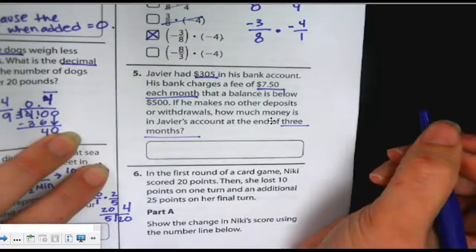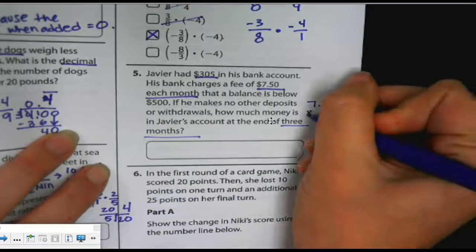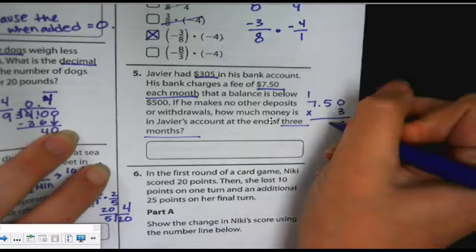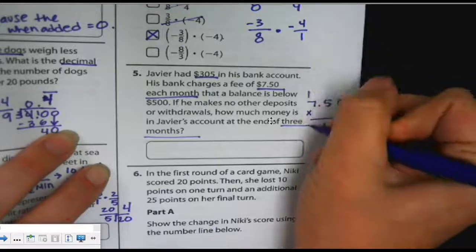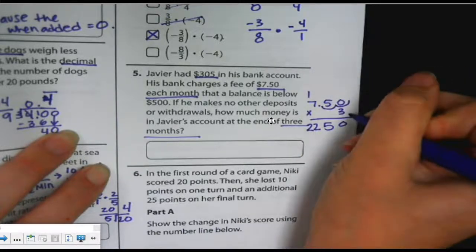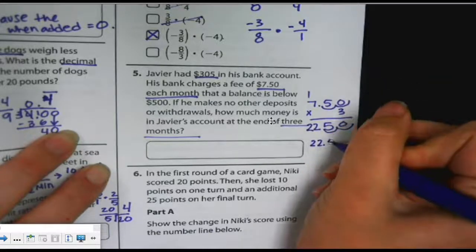So first I need to figure out how much they are charging him. So I'm going to take that $7.50 and multiply it by 3. So 0 times 3 is 0. 3 times 5 is 15. 3 times 7 is 21, plus one more is 22. And I count 1, 2. There is no decimal here, so I'm just going to move it 2 places. So he's going to get charged $22.50.